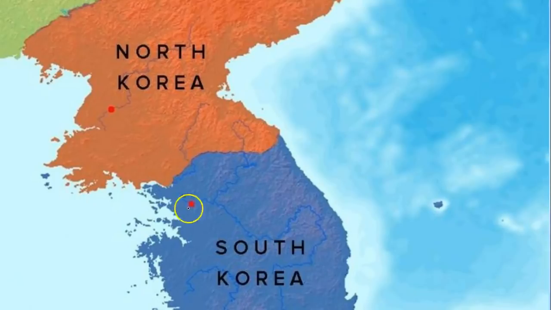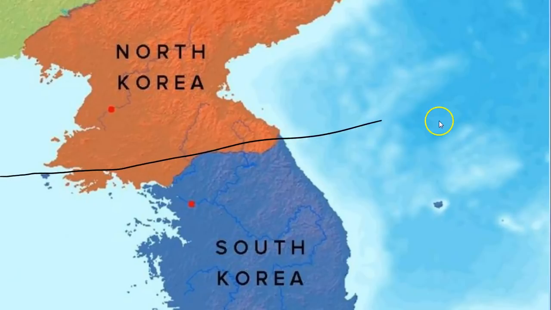Look at the map of North Korea and South Korea. Today I have a bit of a different challenge for you. There is an imaginary line that is passing roughly from this part here. This line has a specific name, so you have to give me the name of this line.